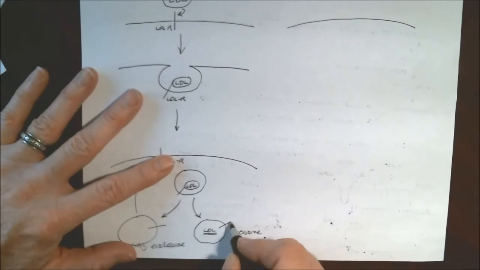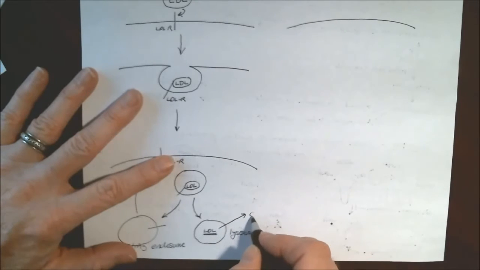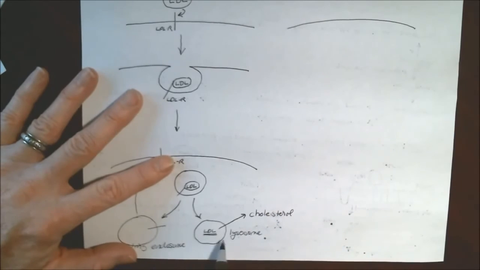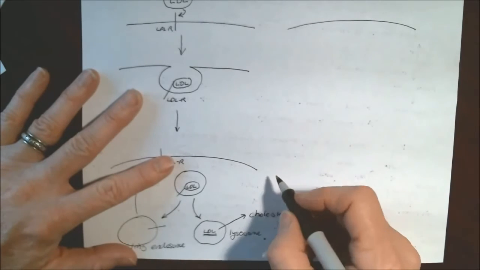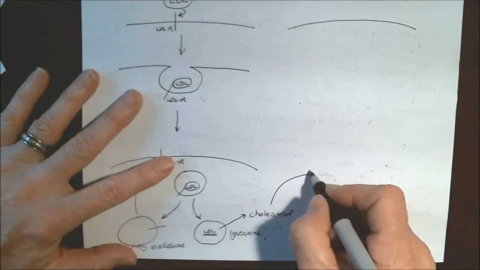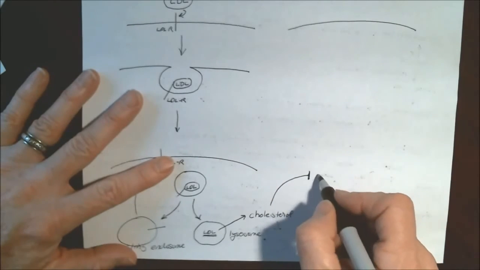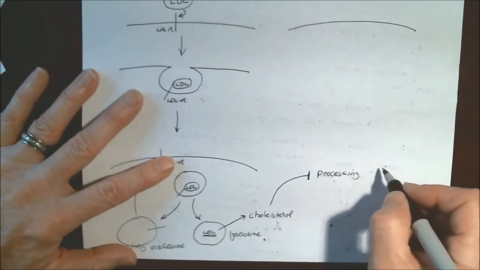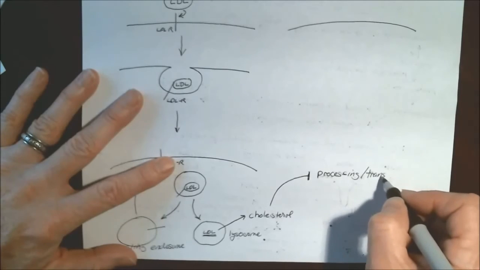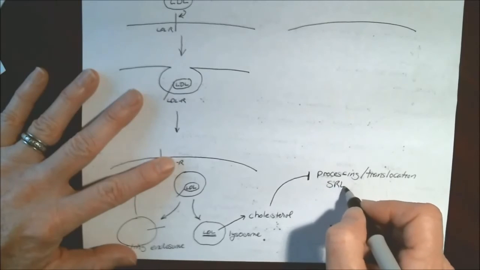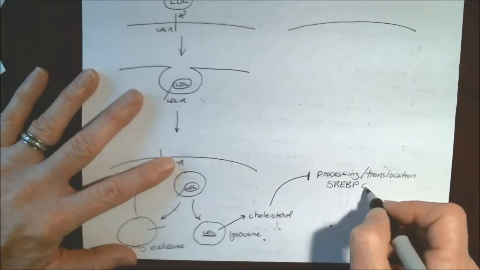Recall, this has cholesterol. This cholesterol will be released from the lysosomal compartment when the LDL particle is disassembled. If there is sufficient LDL, this will block the processing, translocation of the SREBP complex.